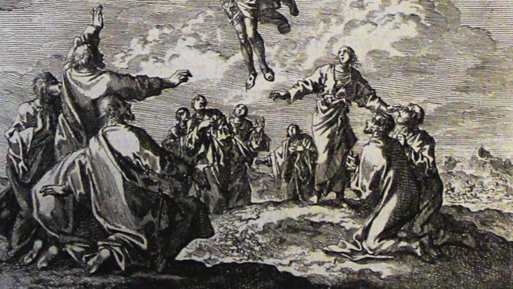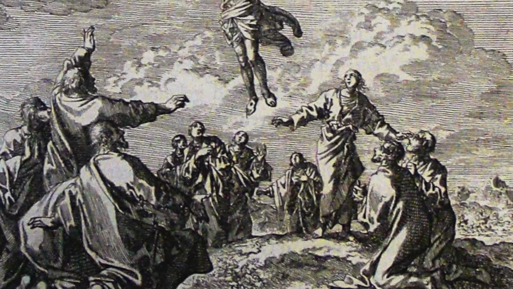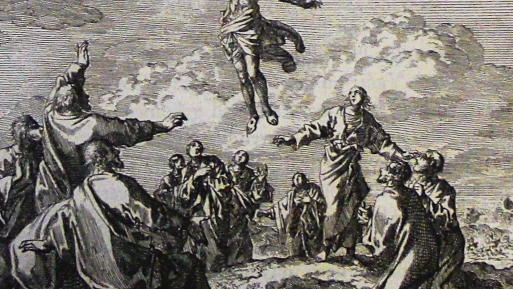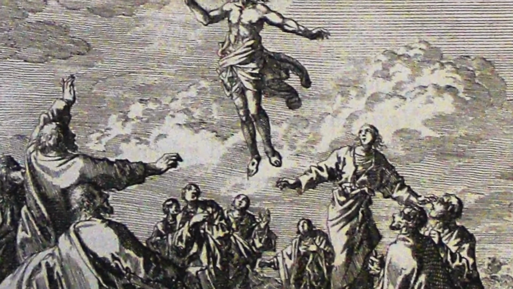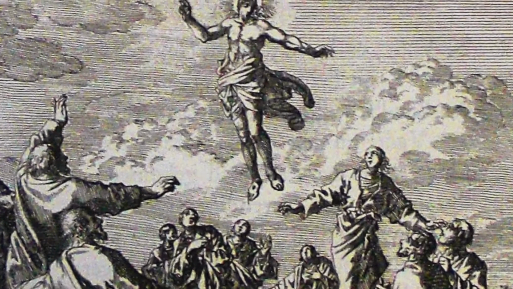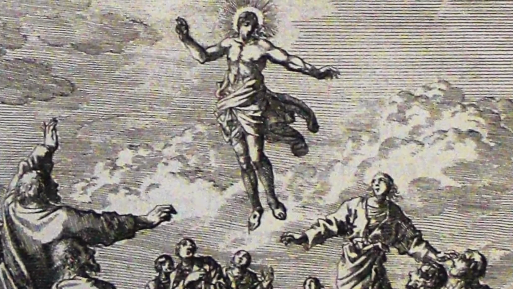40 days after Easter, Jesus and his remaining disciples went to a mountain, probably Mount Olivet or the Mount of Olives, near Jerusalem. There he blessed them, told them to wait for the Holy Spirit, and then departed the earth by rising into heaven, a momentous event that we call Ascension.